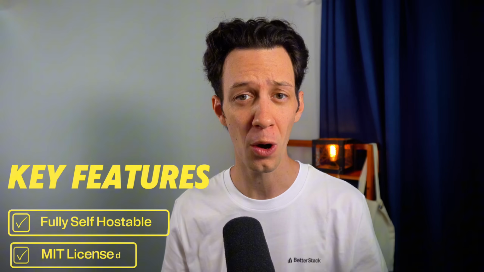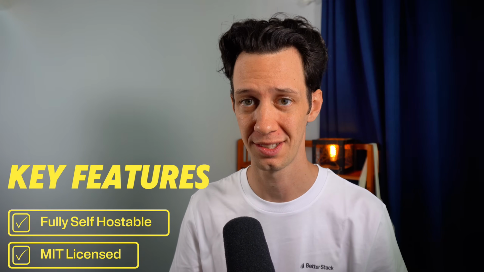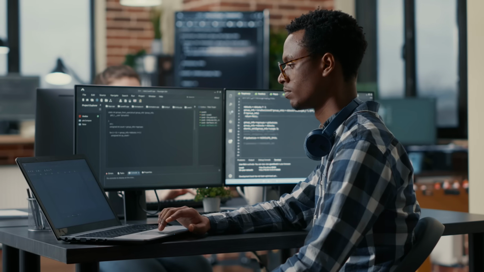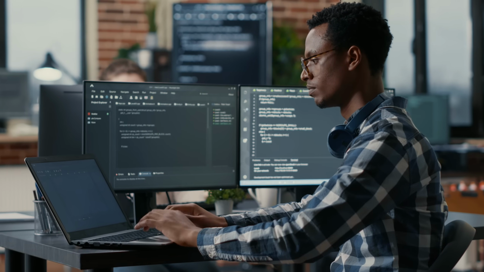And here are the killer features that nobody else is touching right now. It's fully self-hostable and MIT licensed. It gives you infinite tenant isolation using workers for platforms, meaning you can run thousands of containers safely. Cloudflare's built-in AI gateway caching cuts tokens anywhere from 50 to 80%. It's one-click exportable straight to GitHub or your Cloudflare account.